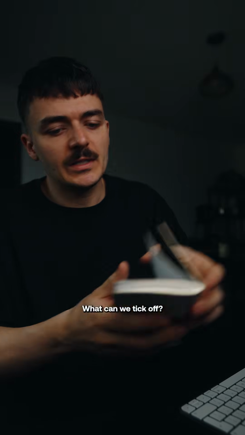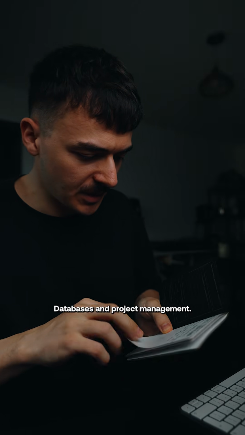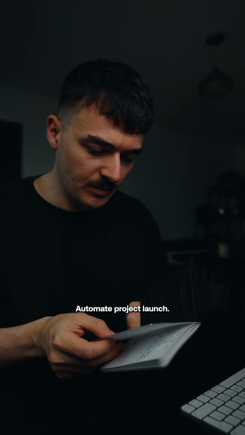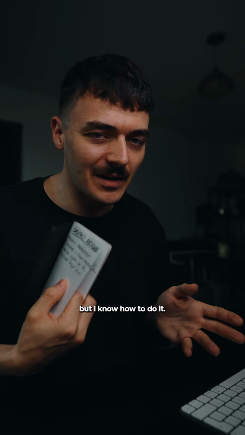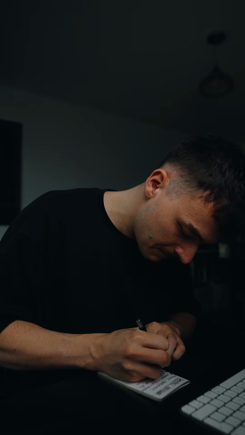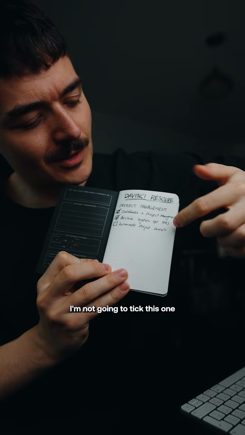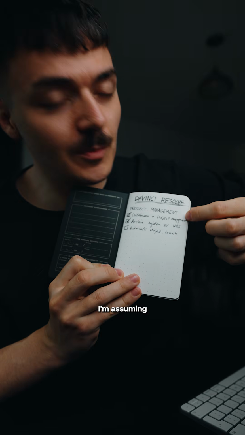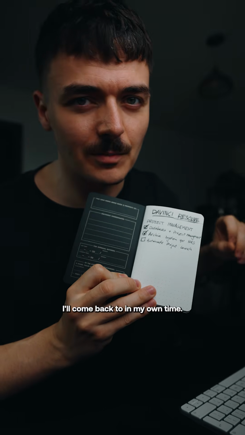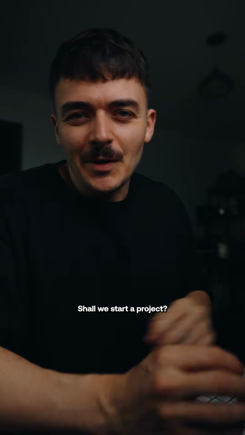What can we tick off? Databases and project management, archive system for NAS, automate project launch. We haven't done it, but I know how to do it. I'm not going to tick it, it feels wrong. Bang, two things off the list. I'm not going to tick this one until I actually do it. I'm assuming these are going to work. This one, I'll come back to in my own time. Shall we start a project?